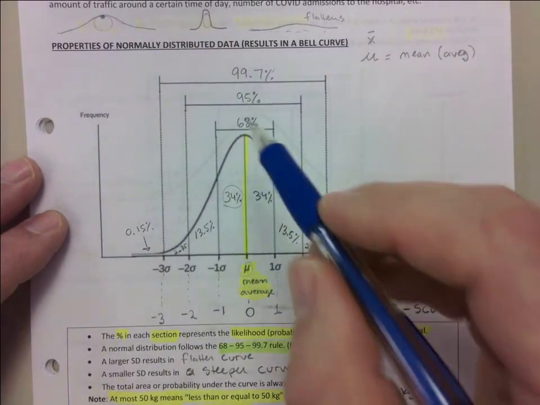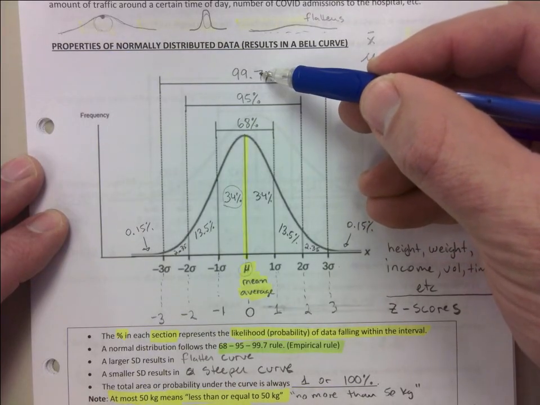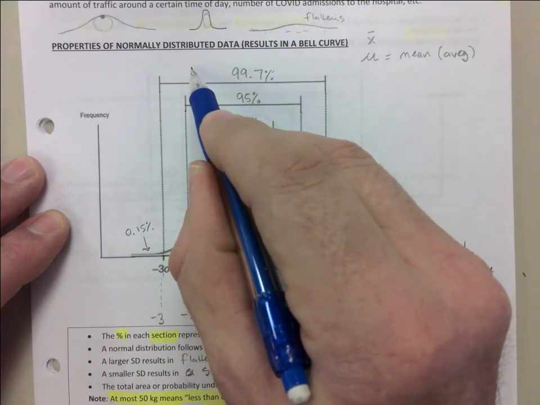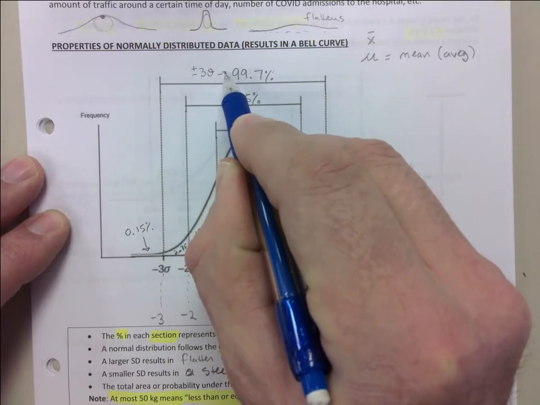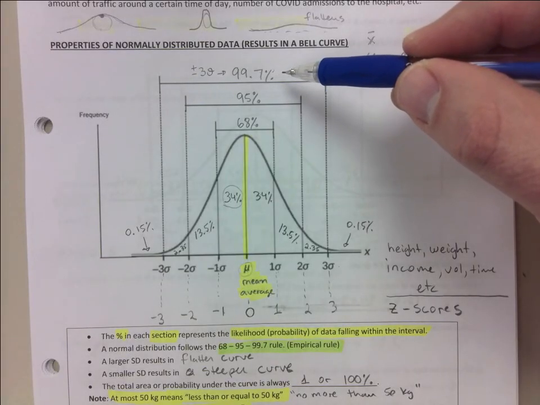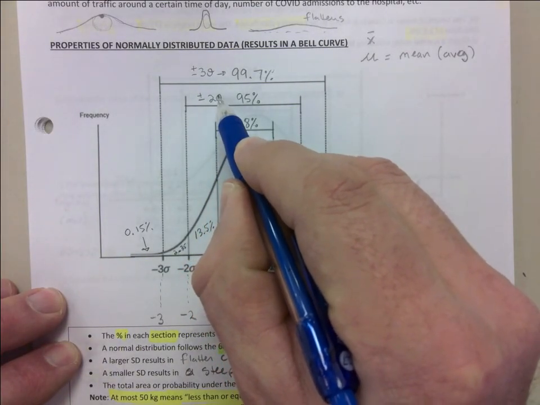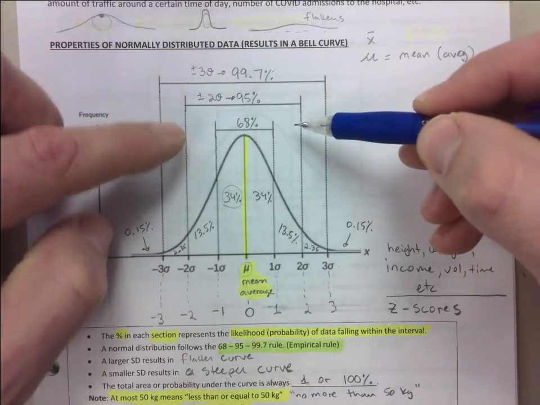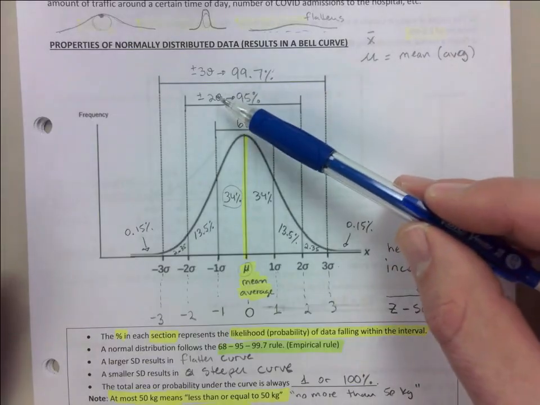You know your percentages. This is the empirical rule, 68, 95, 99.7. I want you to add here that plus or minus 3 standard deviations results in us having 99.7% of data points in there. Plus or minus 2 standard deviations results in 95% of our data being in there. What does it mean, plus or minus, Mr. Dirksen? It is from the mean.